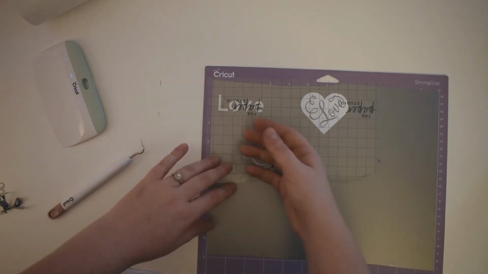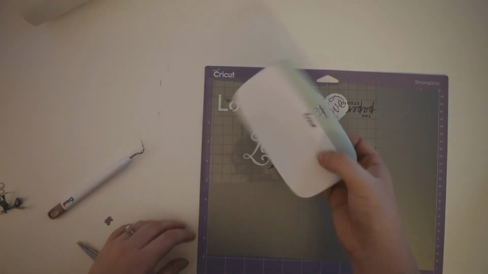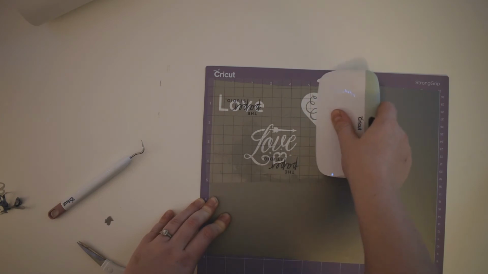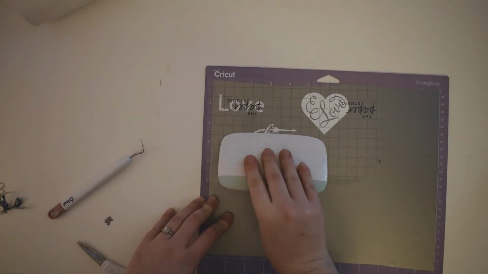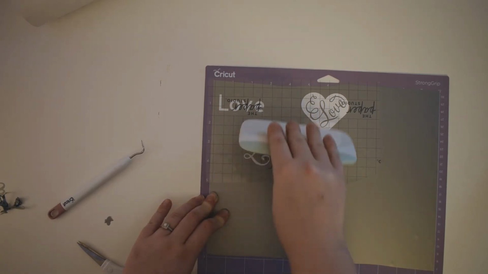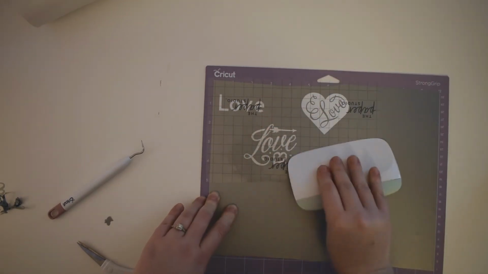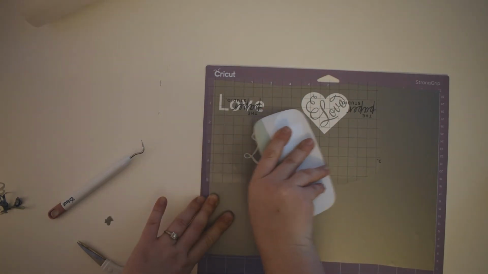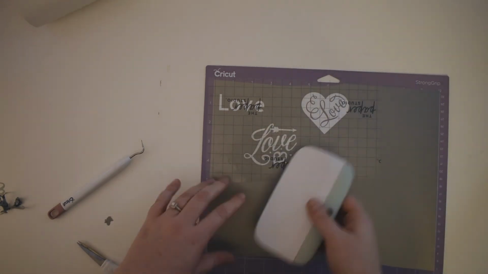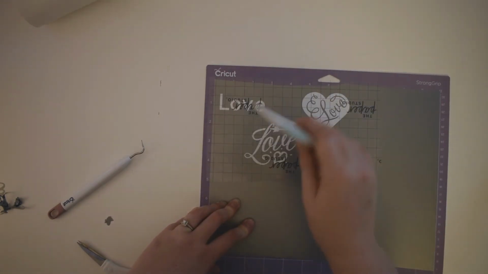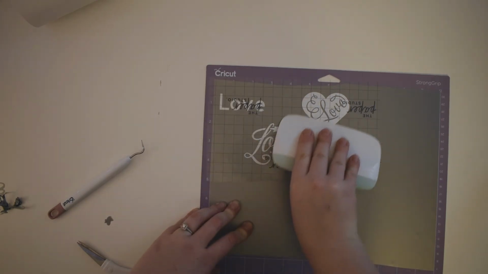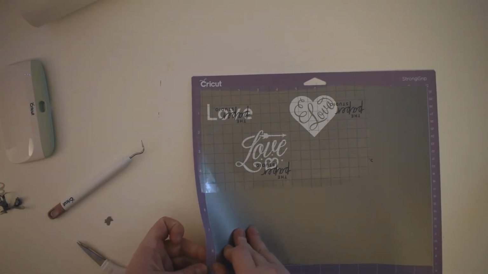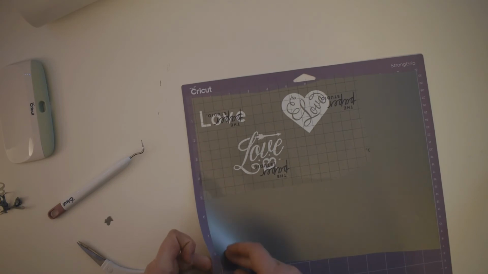Okay, and I've done that, and then you're going to take your scraper tool and just go over that, and you want to go over this as much as possible. So you can't really go over it too much, but you can definitely go over it not enough. Okay. So that's pretty good, and I'm actually applying quite a bit of pressure when I do this. Okay, so I've got that on, and now I can peel off my vinyl off of this.